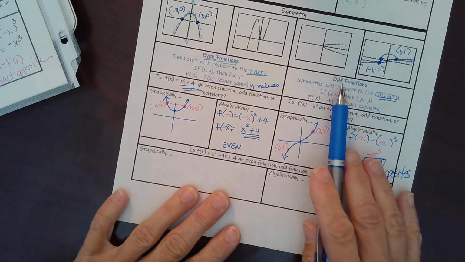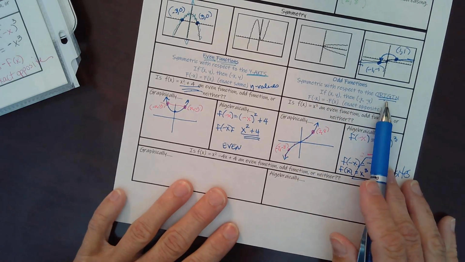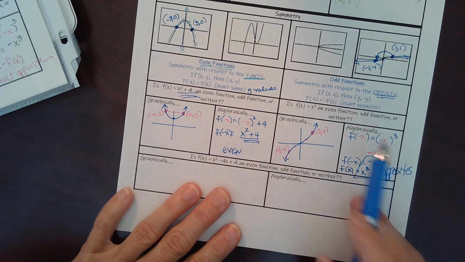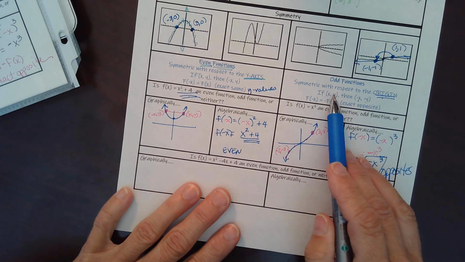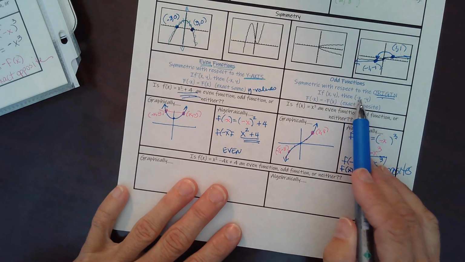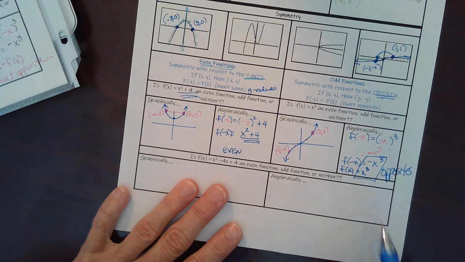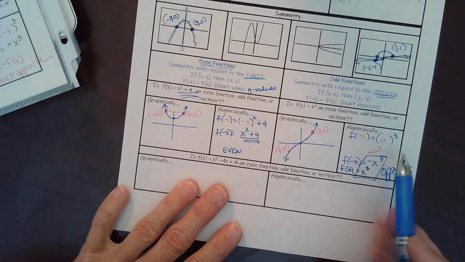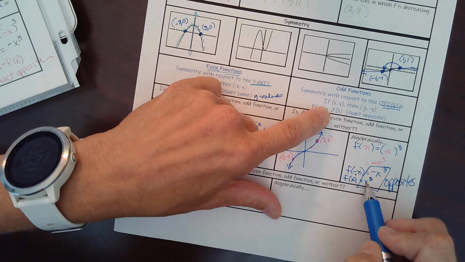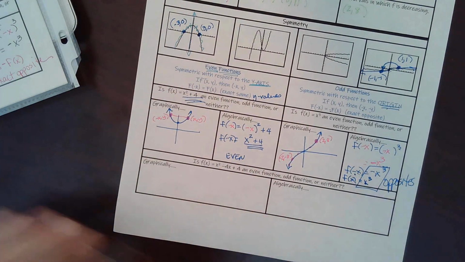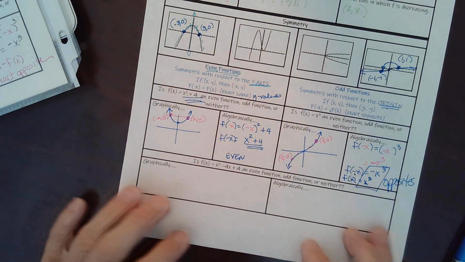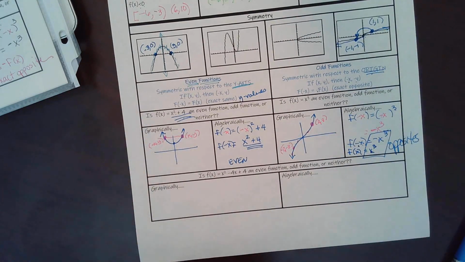So odd functions have symmetry with respect to the origin. If a point on the graph of an odd function is (x, y), then we know that there will be a point (negative x, negative y) on the graph. And f of negative x will be the opposite of f of x. And so these two are opposites. So even functions and odd functions, those are the characteristics. Let me turn my paper.